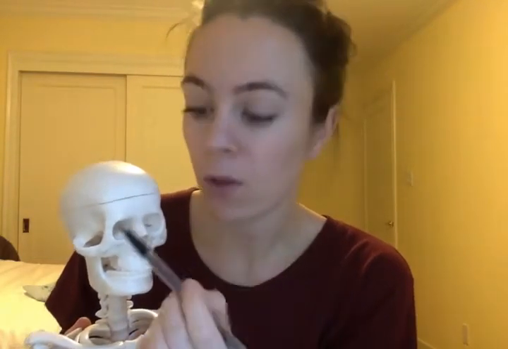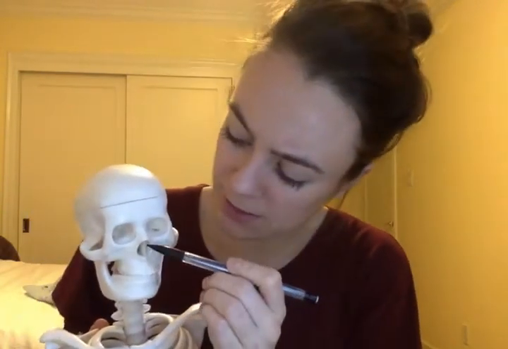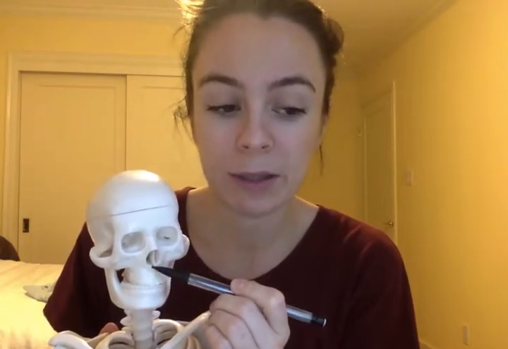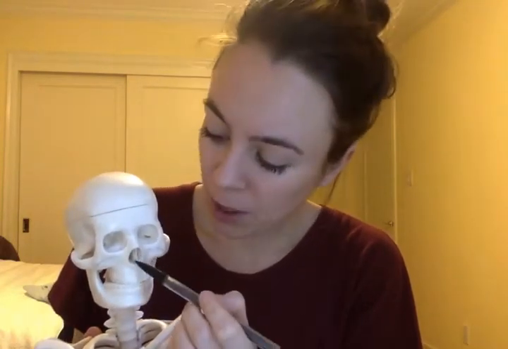So, your lacrimal bone is a really small bone that's in the corner of the eye, and then right next to it, a little bit more towards the middle of the orbit, is your ethmoid bone. And the ethmoid bone also forms a bit of the nasal septum. So this line in the nose is the perpendicular plate of the ethmoid. And at the bottom of it is a triangular shaped bone that's called the vomer.